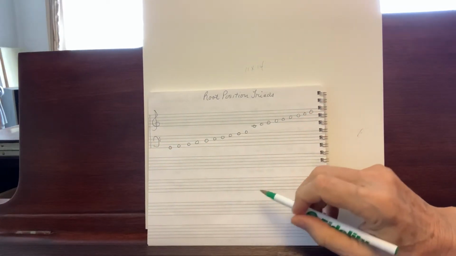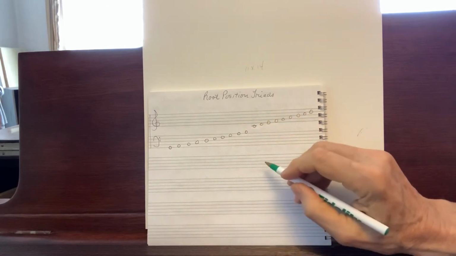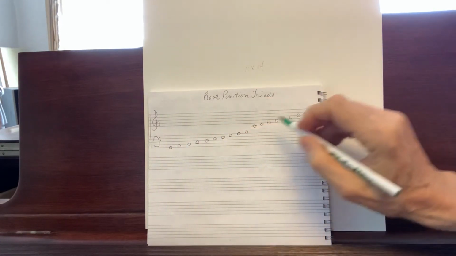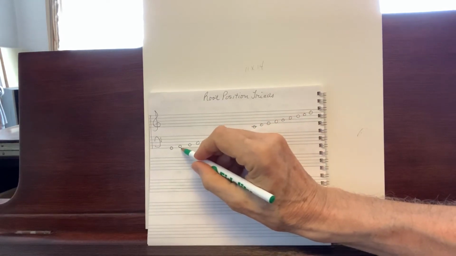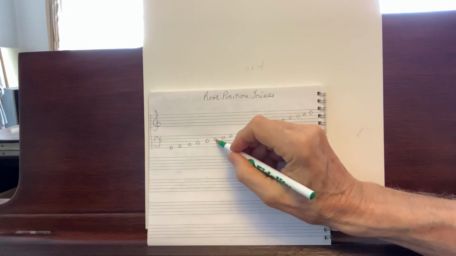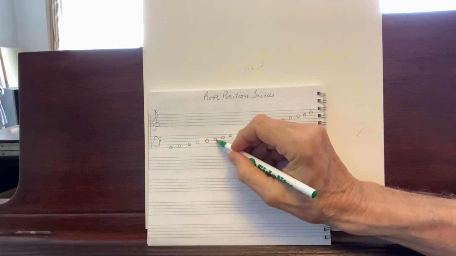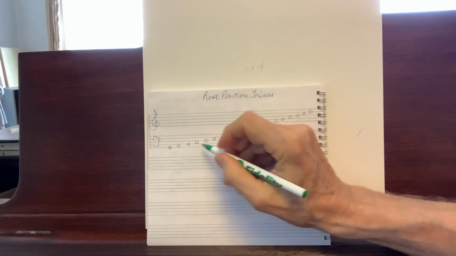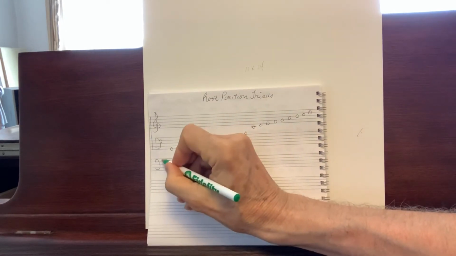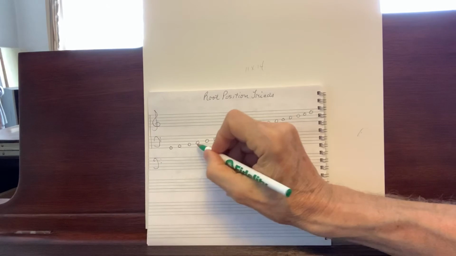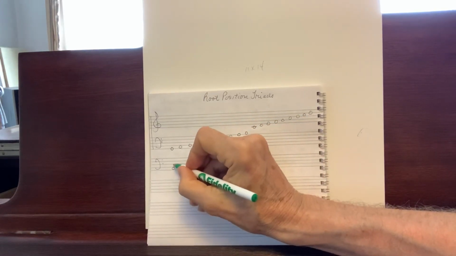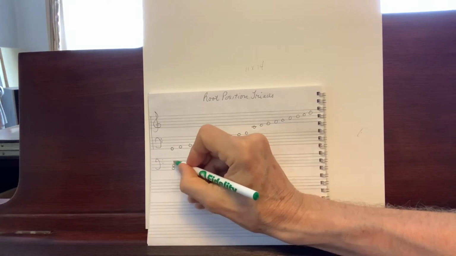So using this landscape of notes, if we were to take anywhere within this set of notes, pick one note and skip to the next note and then skip to the next note, we would have what is called a triad. So in this case, if I select A, C, E, the triad would look like that.